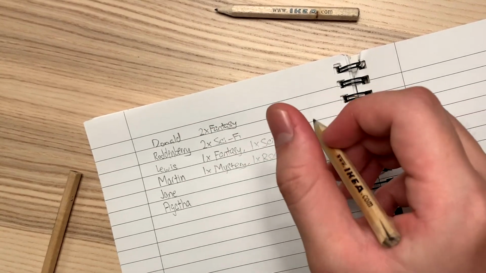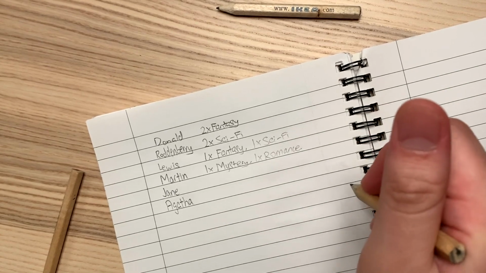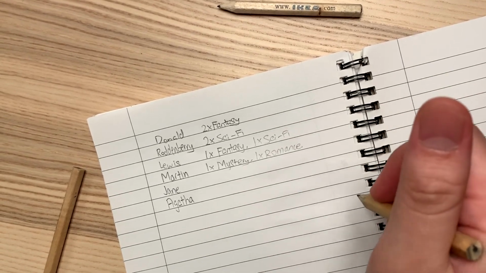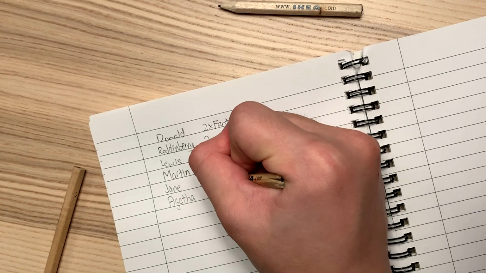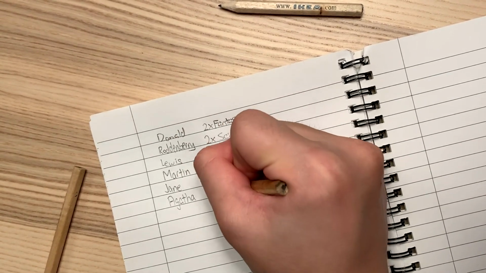Now we move on to the case of Jane. Jane can take both classics and comedy, but given the rule where we talk about alphabetical order of genres, classics will be assigned first. So Jane will get both classics, and Agatha will get both remaining comedy books.